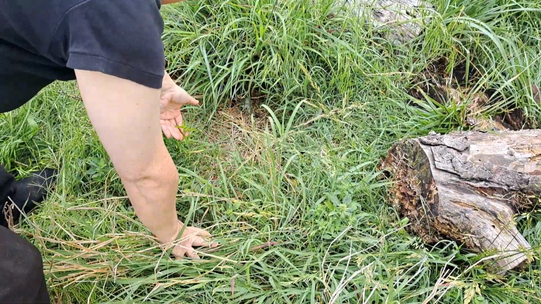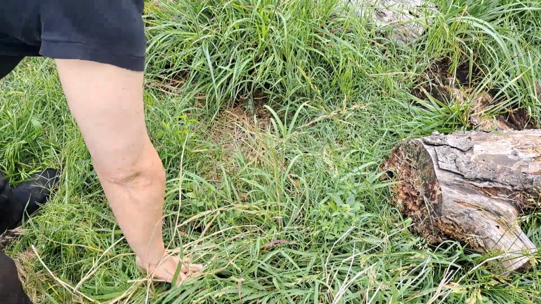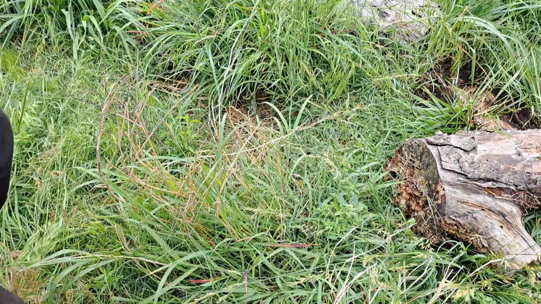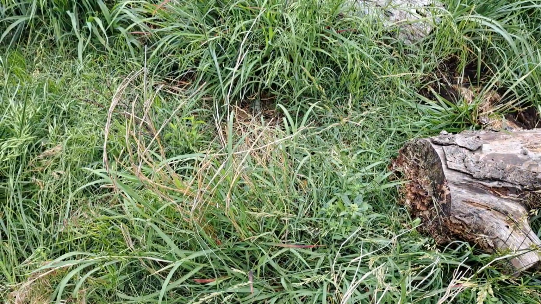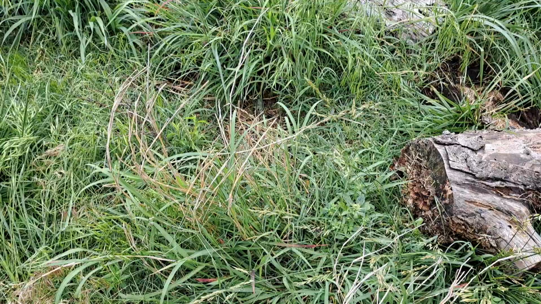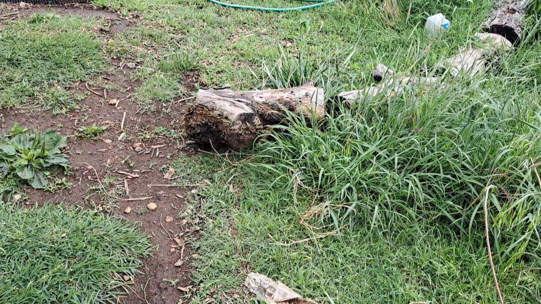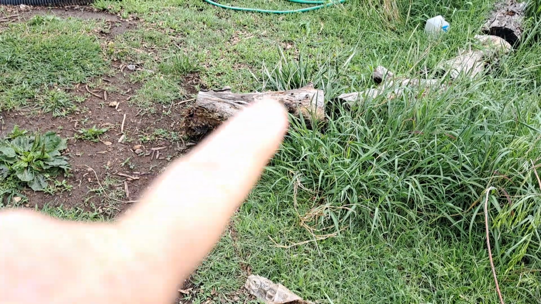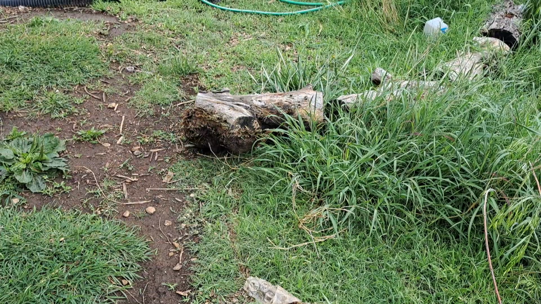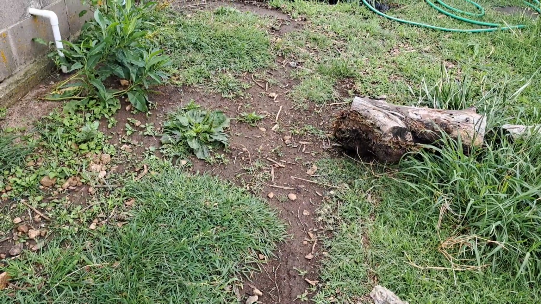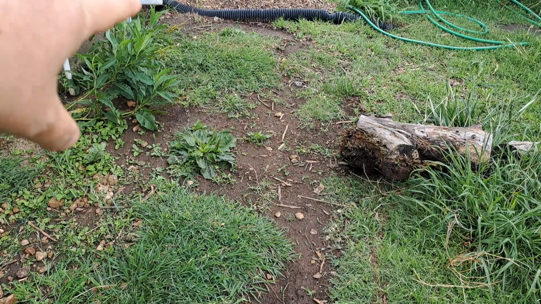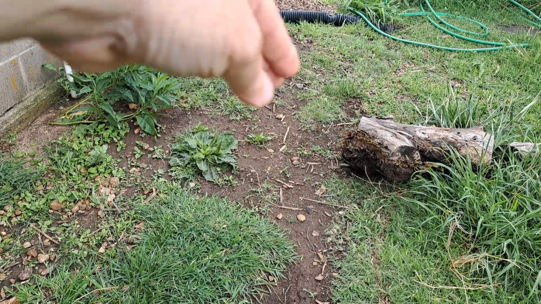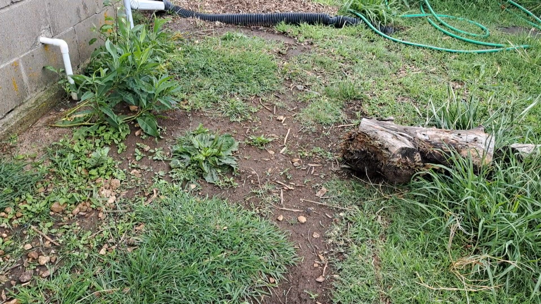Right here. This was planted. And so I'm going to take this log and use it to extend the berm here. This berm, I will extend it over to here and then curve it up to the corner of the house so that it creates a funnel.